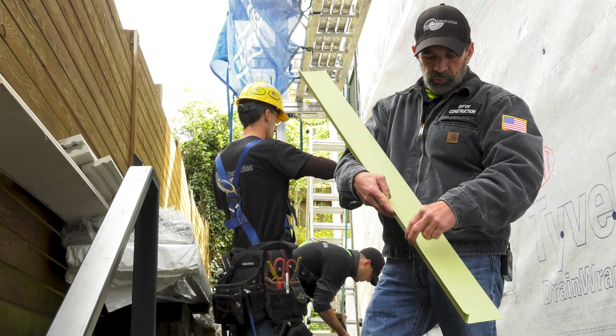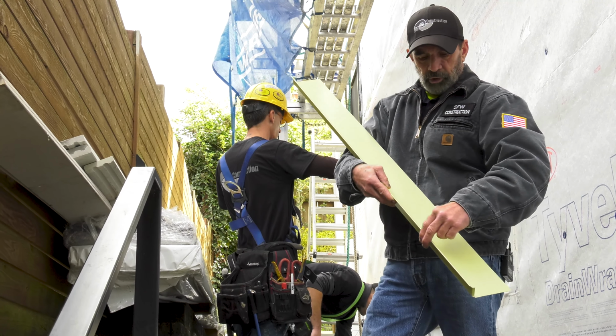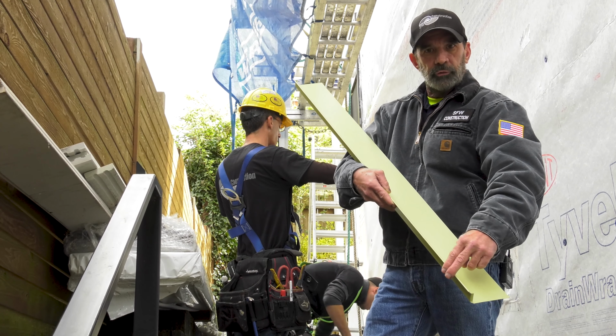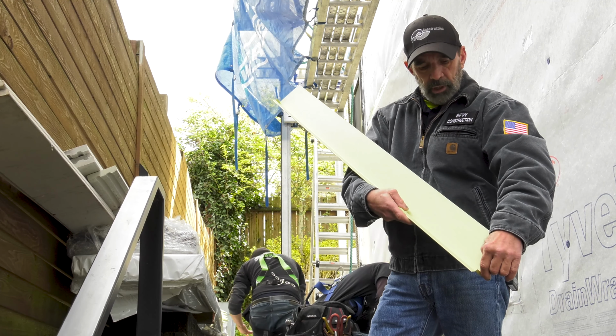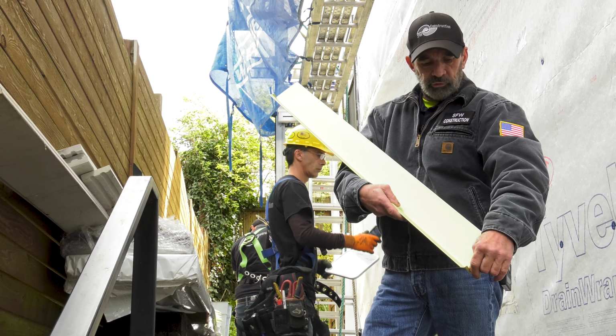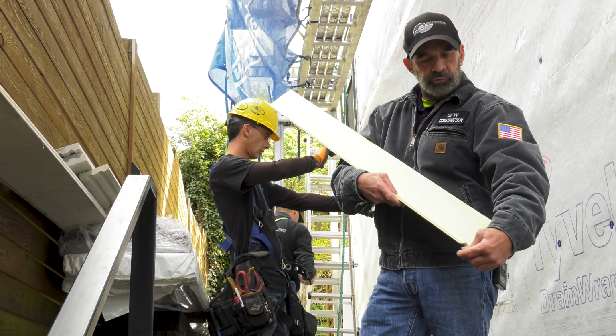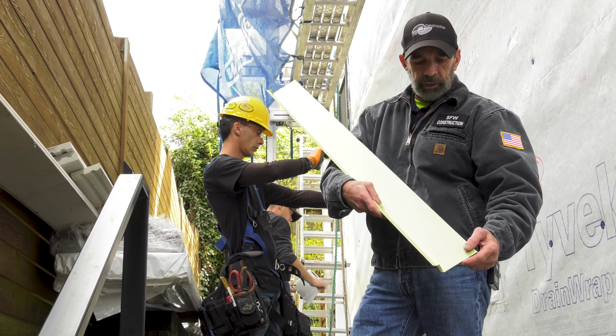The other thing is we do a hemmed edge, so it's not sharp. Children won't be able to cut their fingers, or the homeowners. Another component is we do an upturn dam, which is very, very important. A lot of our competitors do a downturn, which is actually counterproductive.